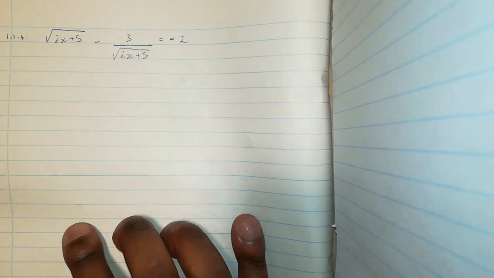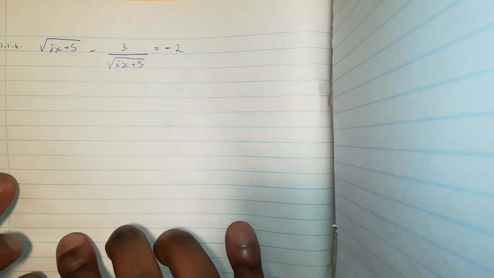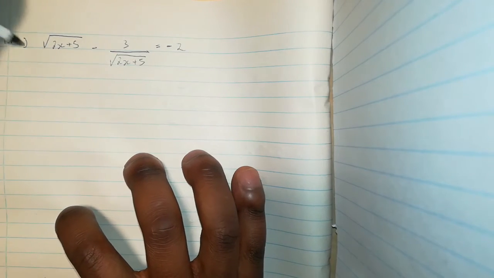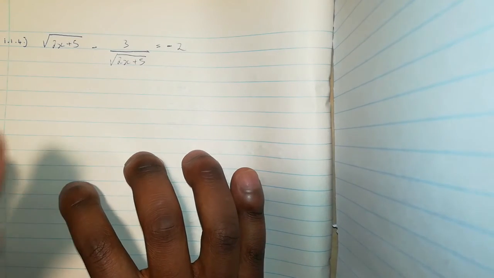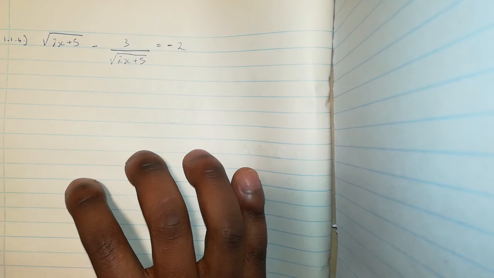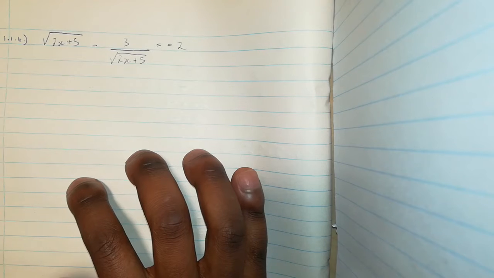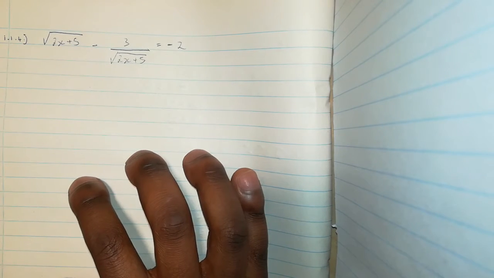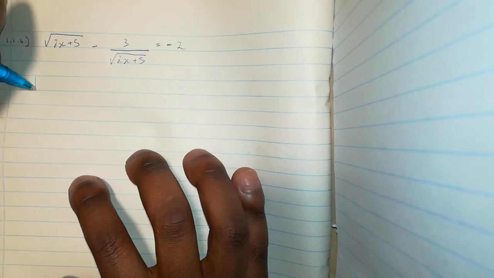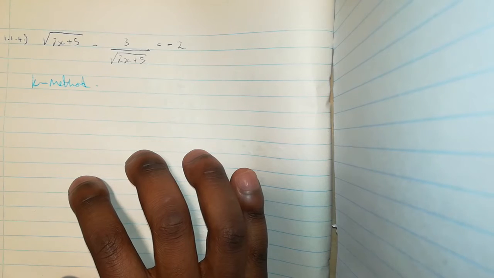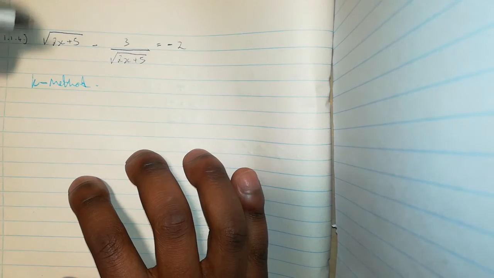So we are given, it would be nice, we are given this monster here. So you would need to solve this. As you can see that this looks like a very complicated question, and that's when you would need to introduce a k using the k method. The k method makes the question to become very simple.